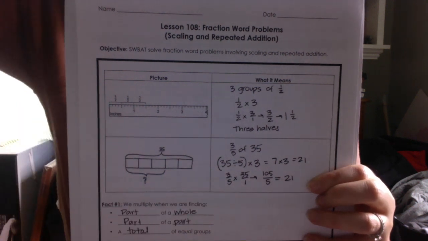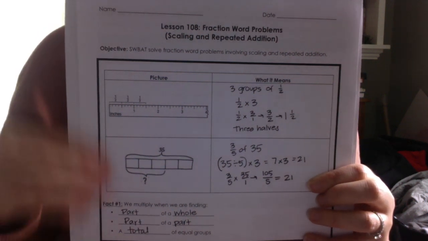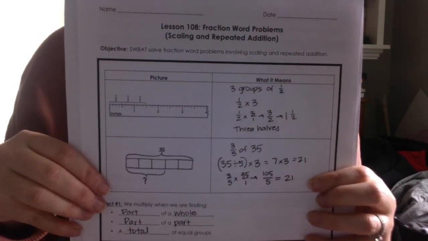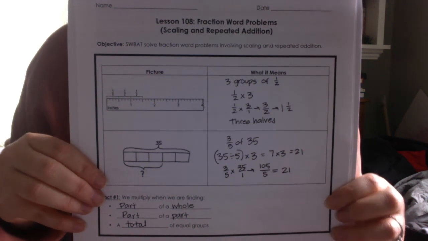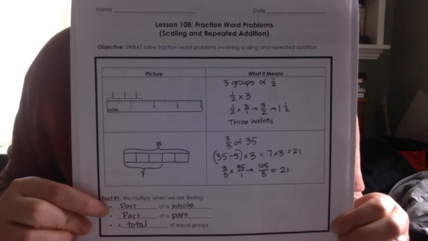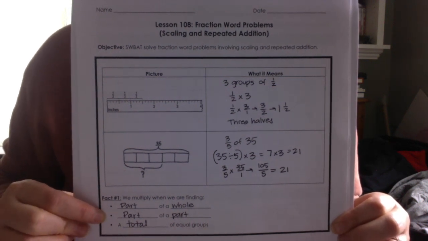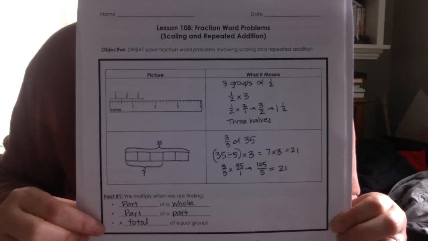Again, I have this posted on Google Classroom as a PDF so that you can look at it written out. Fact number 1, just to remind you: when you multiply, you're finding either part of a whole, so 3/5 of 35, part of a part, like 1/2 of 1/4, or a total of equal groups.